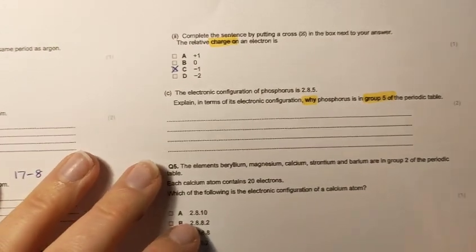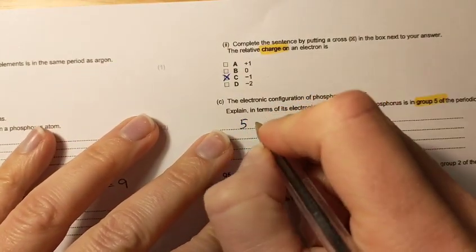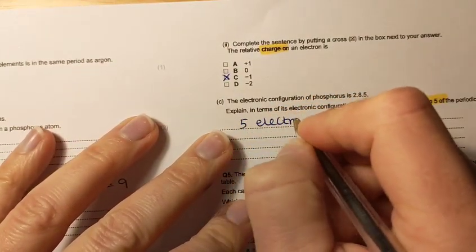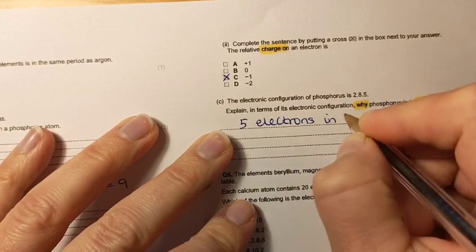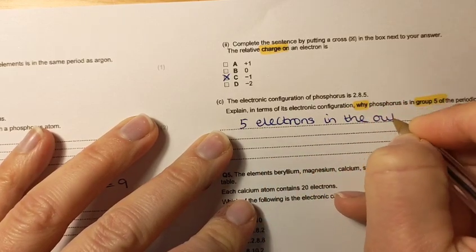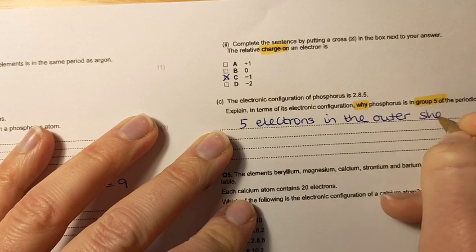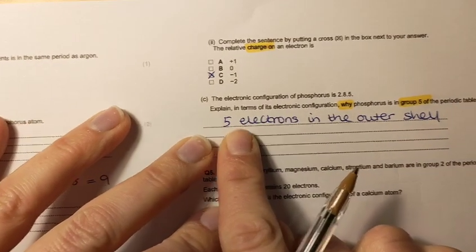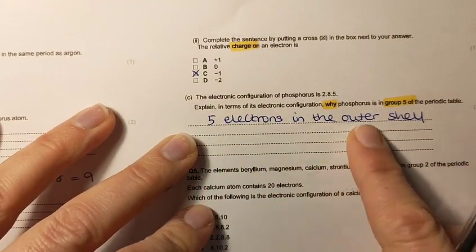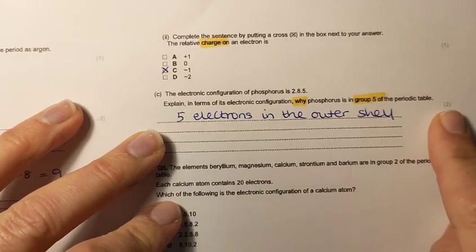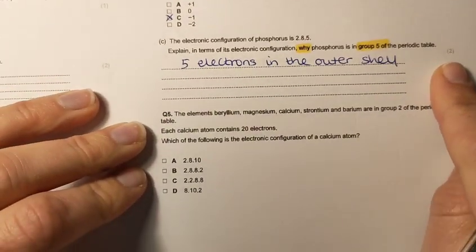Okay, so it has 5 electrons in the outer shell. So you get 1 mark for saying 5 electrons and 1 mark for saying in the outer shell. So pretty easy way to get our 2 marks there.